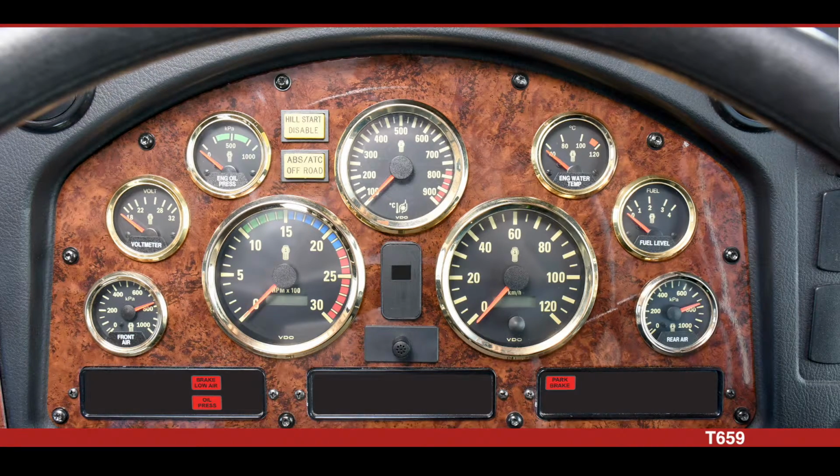Whenever the ignition switch is in the on position with the engine not running, the low oil, park brake and low air pressure warning lights will come on.